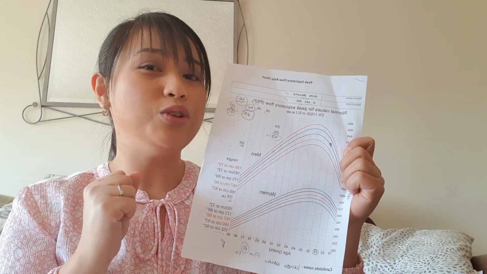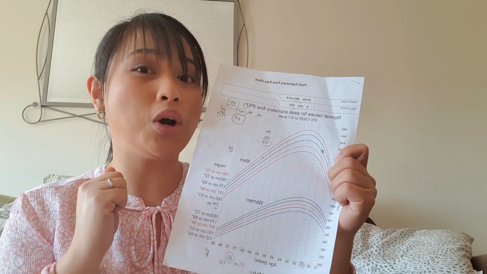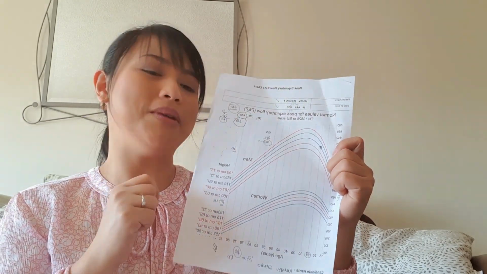For the peak flow, remember the HAND mnemonic I mentioned earlier: hand washing, allergy, name, and date of birth. Now, for our peak flow measurement, we need to add age and height. Be mindful of whether your patient is female or male, woman or man.